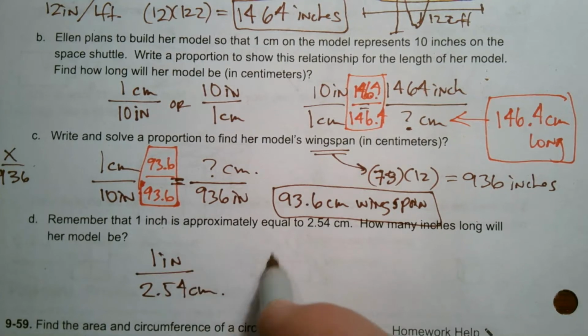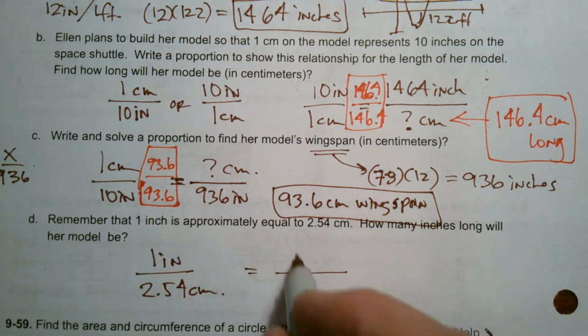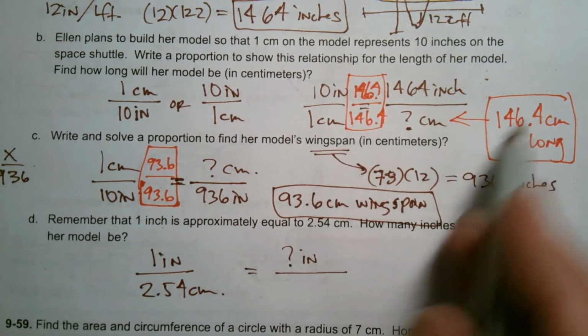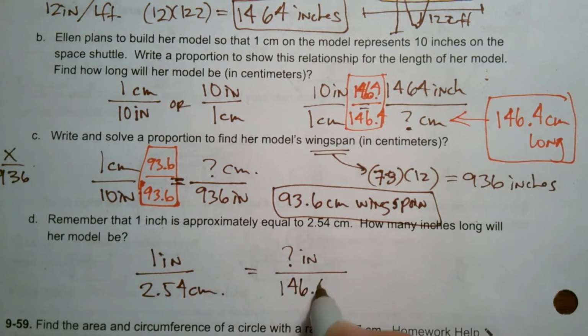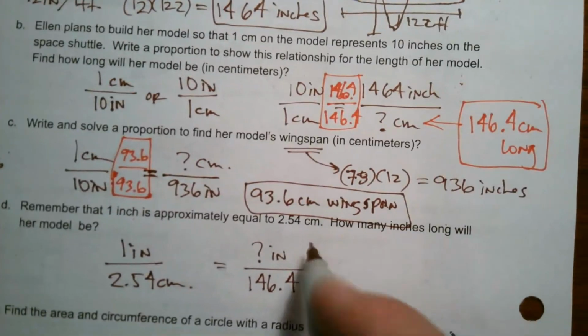So I have a conversion factor, a ratio. I'm going to set that equal to my situation here, where I want to know how many inches. So this is where the question mark is going to go. And I know the length is 146.4 centimeters. So the model is already 146.4 centimeters. So I just need to convert. I could look for the scale factor here, or again, I could write an equation like I did with this. So I'm going to do the equation this time.